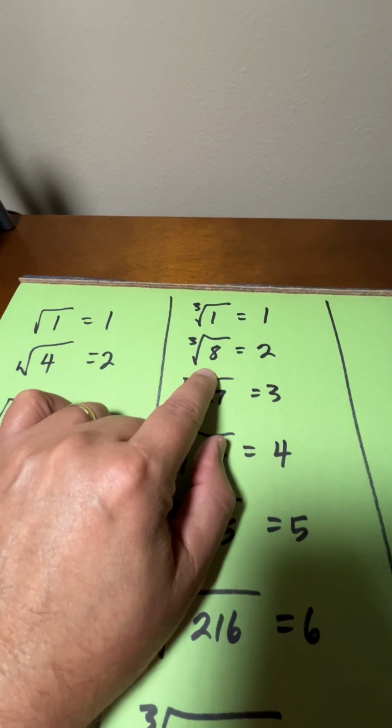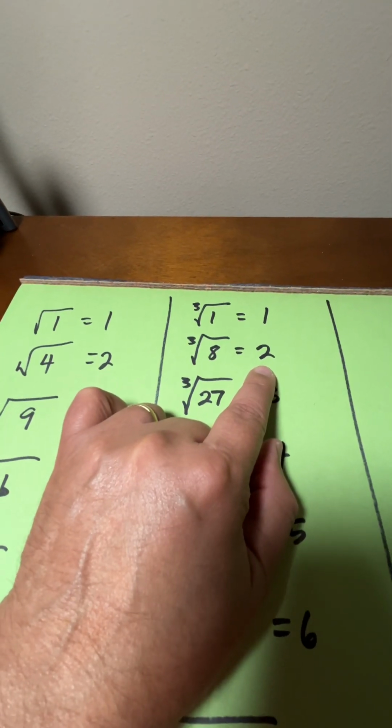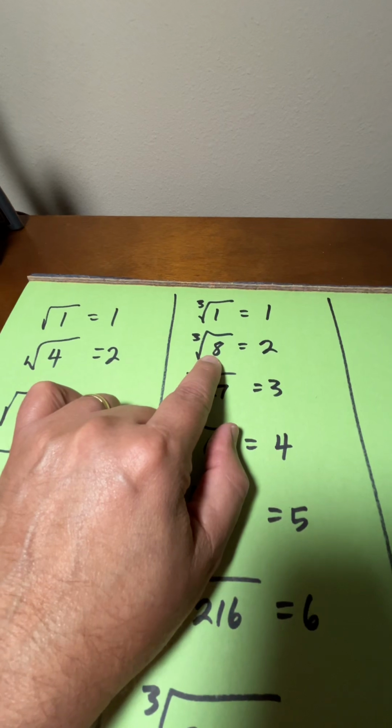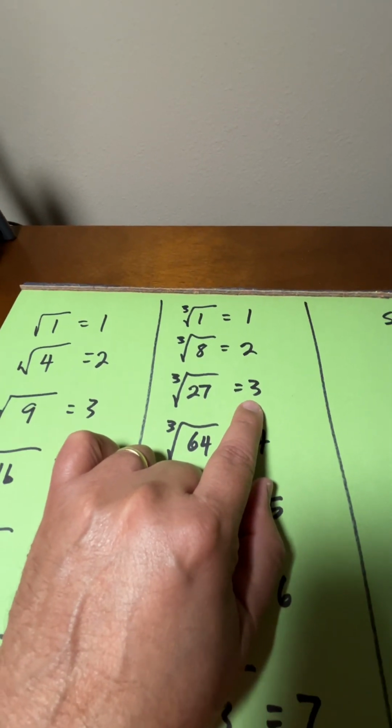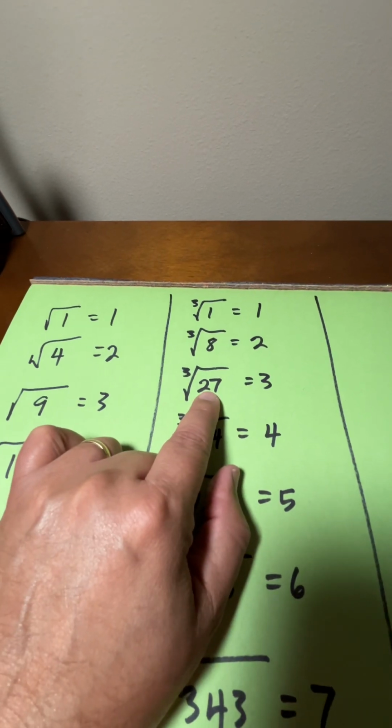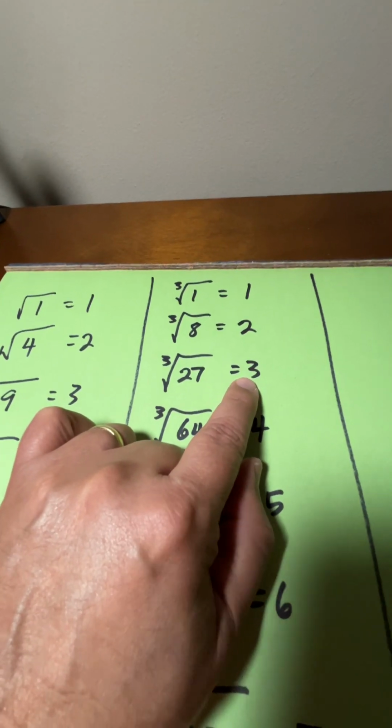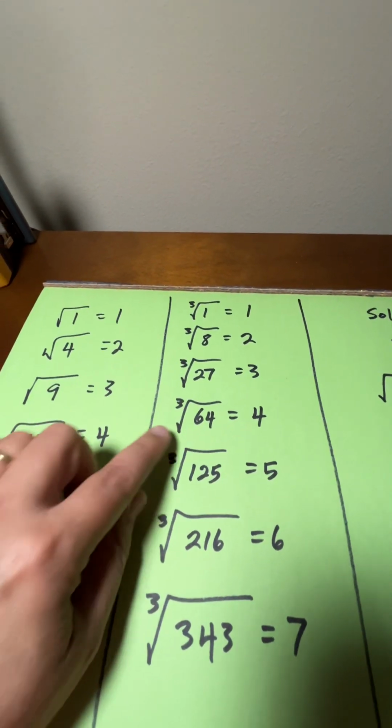The cube root of 8 is 2 because 2 times 2 times 2 is 8. The cube root of 27 is 3 because 3 times 3 is 9, and then 9 times 3 is 27. So 3 to the third power is 27. So forth and so on.